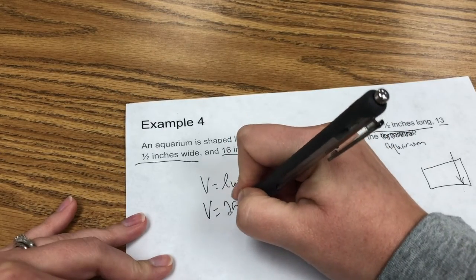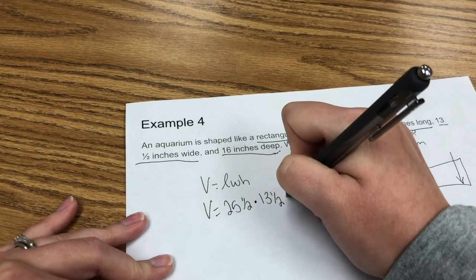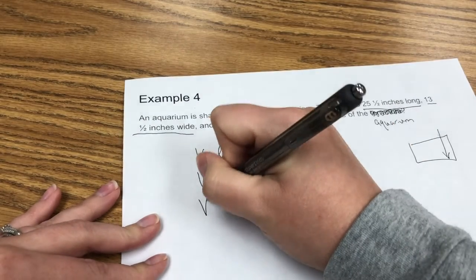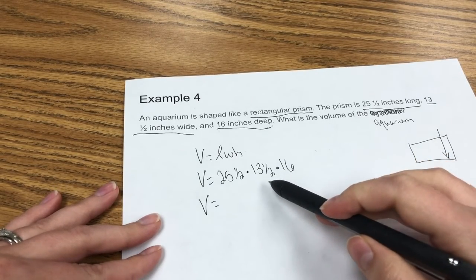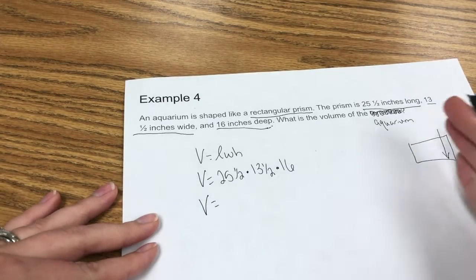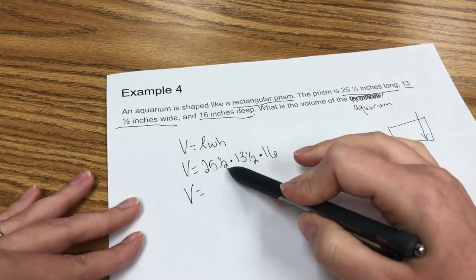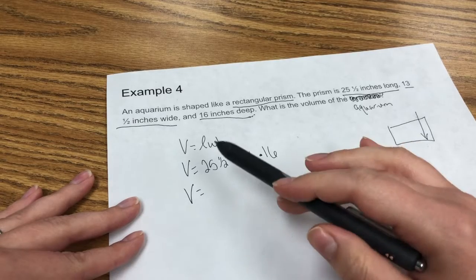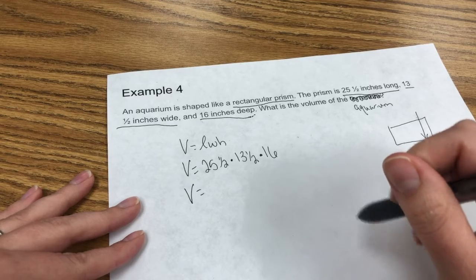So let's plug in my information. I have 25.5 times 13.5 times 16. So 25.5 times 13.5, I already kind of worked this out, and remember my students at home, you can use a calculator on volume, or you can come off to the side and multiply decimals. There's a video on multiplying decimals, because you can change that 1/2 to 0.5 or 5/10. So that would be 344 and 25 hundredths.